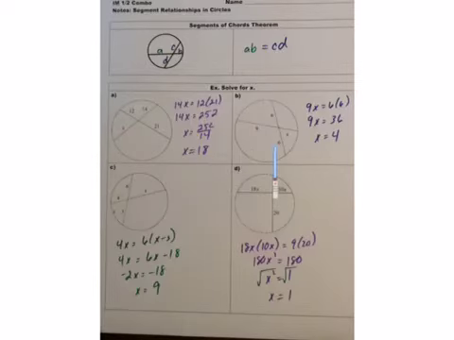So example B, very similar. We have 9 times X equals 6 times 6. So we get 9X equals 36. Divide by 9, and we have X equals 4.